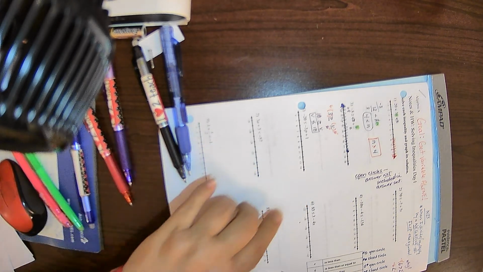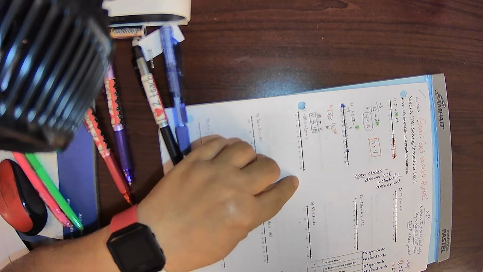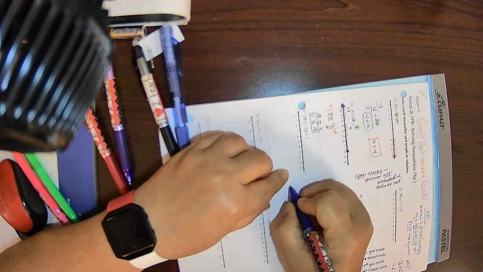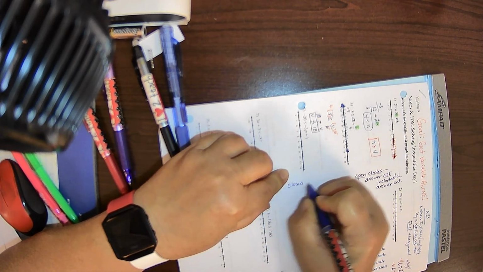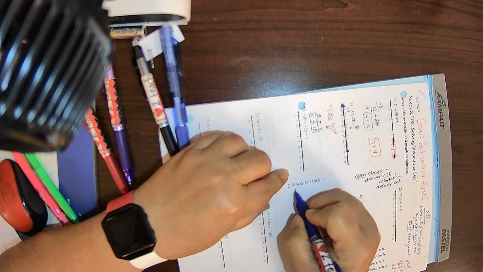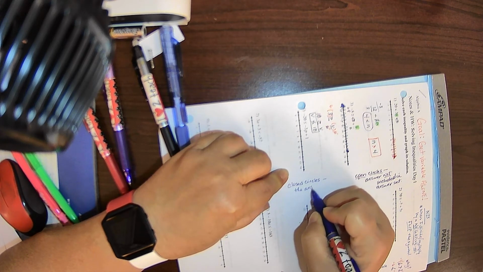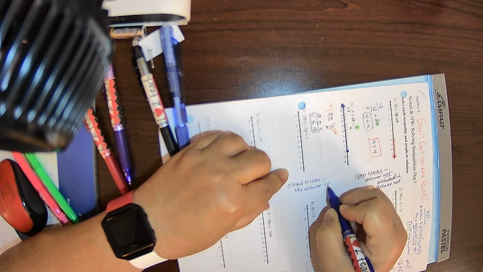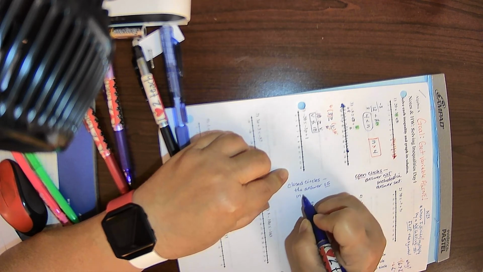Now, when I look at a closed circle, or closed circles, the answer is included in the answer set.